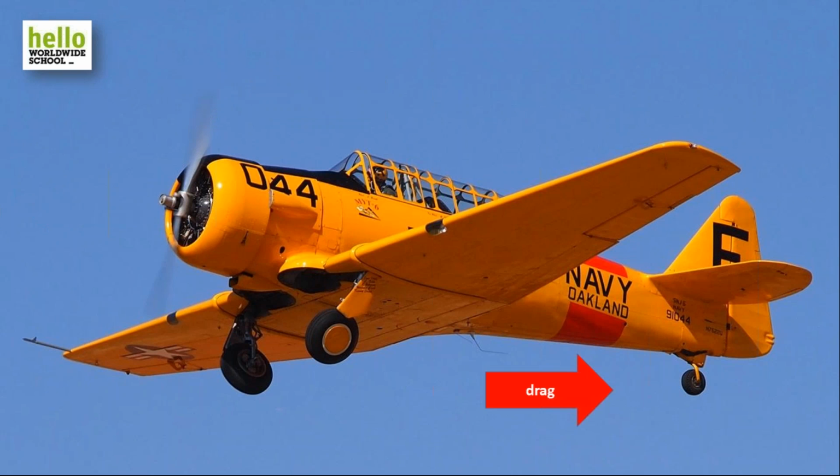Okay, now what about drag? Well, drag is the opposite force from thrust, of course, and it slows things down. Right? Now imagine trailing your hand in water as you sail along in a boat, right? Or you roll down your window in a car and you stick your hand outside.